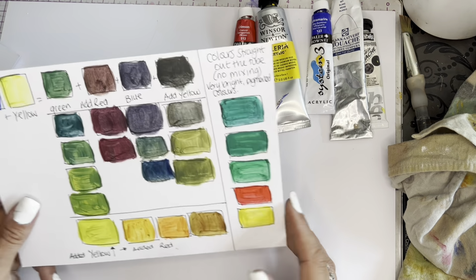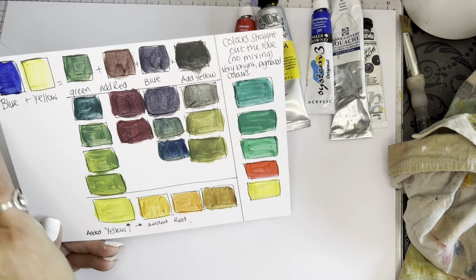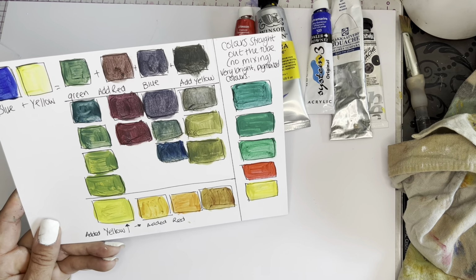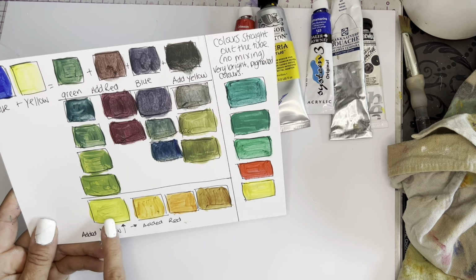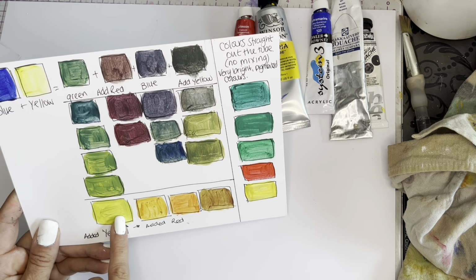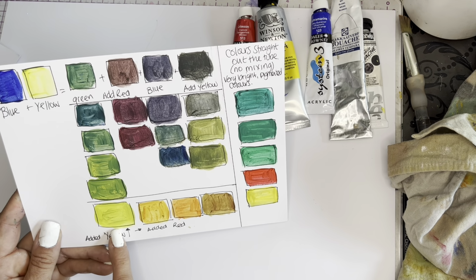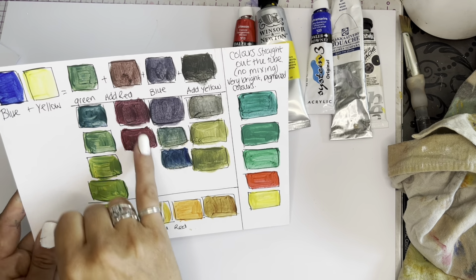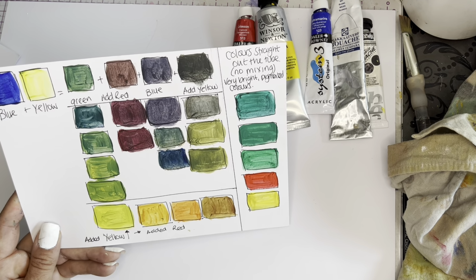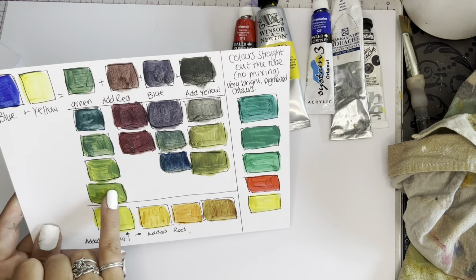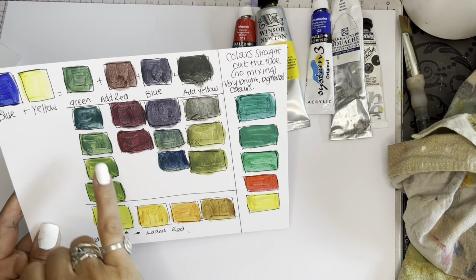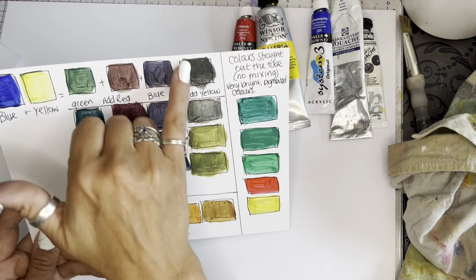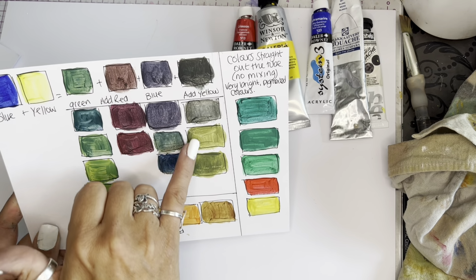So when you're doing trees, blue and yellow makes green, but you might not want that green that comes out the tube, so you have to add more yellow. If you add more yellow, the lighter it becomes. If you add red, you get your brown hue colours, because you've used your three primary colours that make brown. But you have to make green first, then add the red. If you add more blue, you get more of a grey, bluey colour. And if you add yellow to that bluey colour, you get these shades.